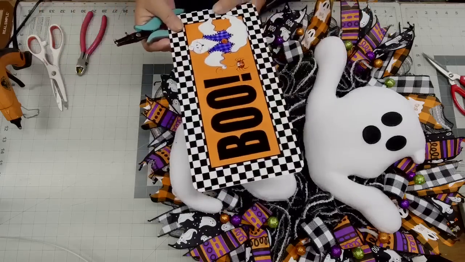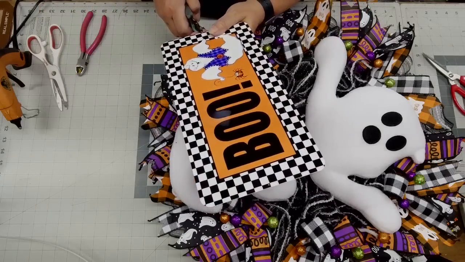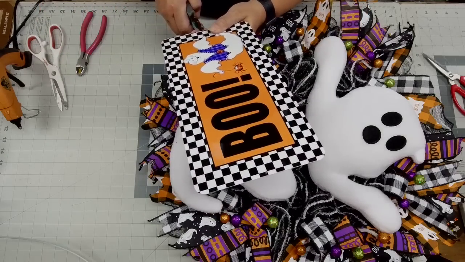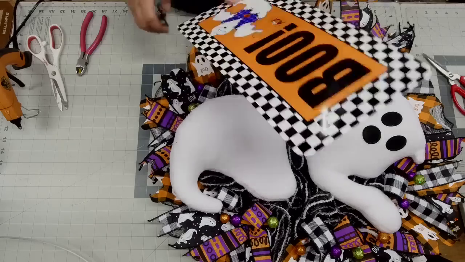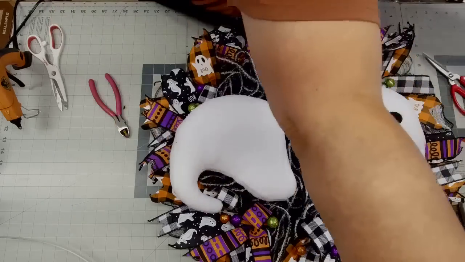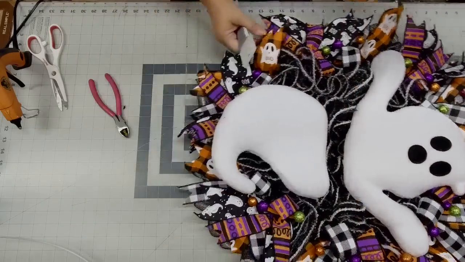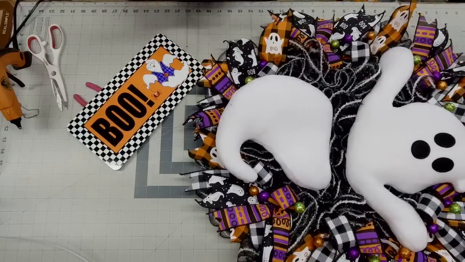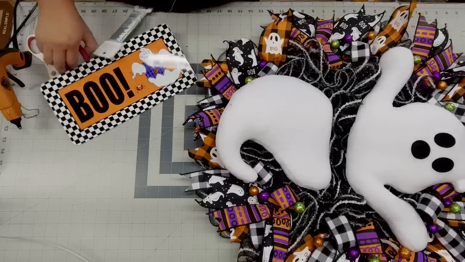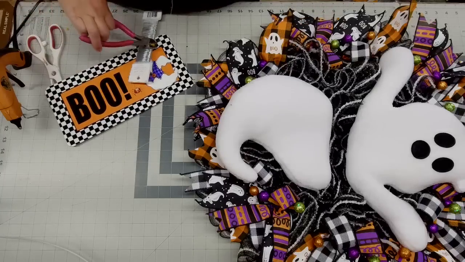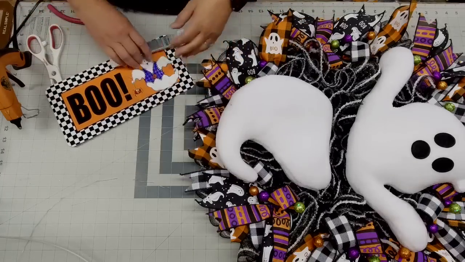So right there, I'm just putting that in the end of my sign. We're going to use our floral wire because we're dealing with that drift mesh, which can be challenging to put a pipe cleaner through because it's going to get hung up on the little cotton threads.